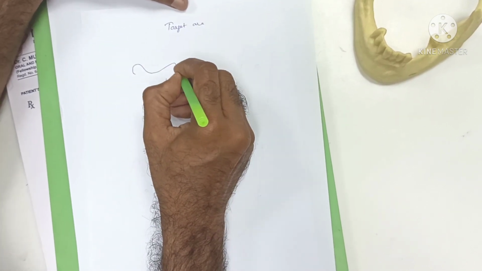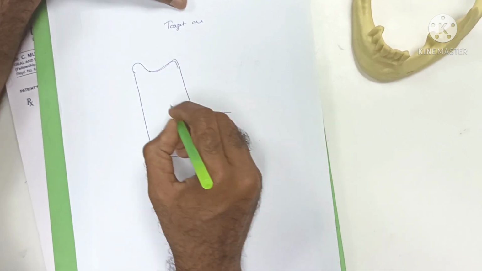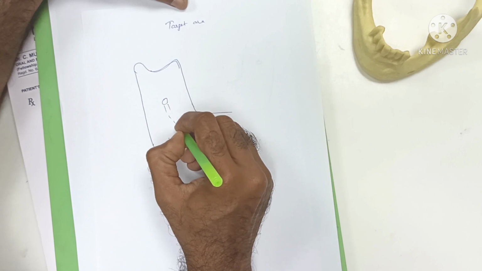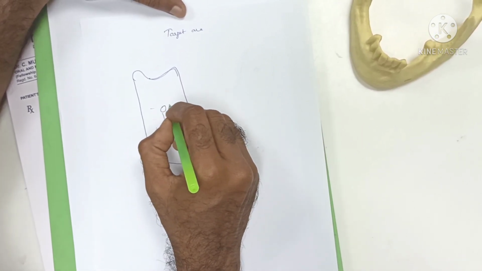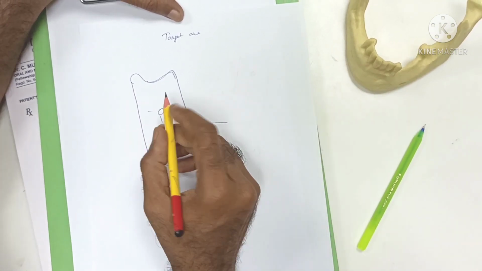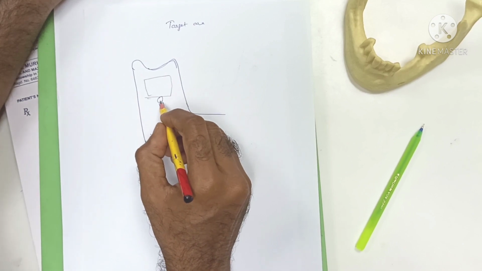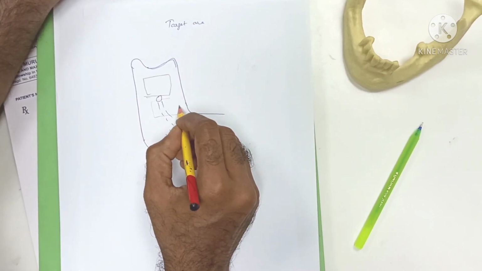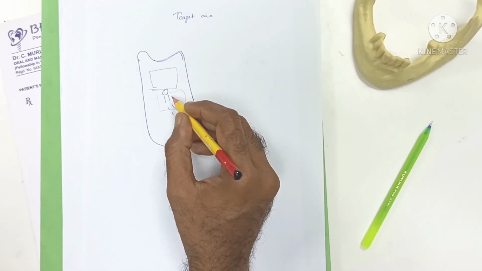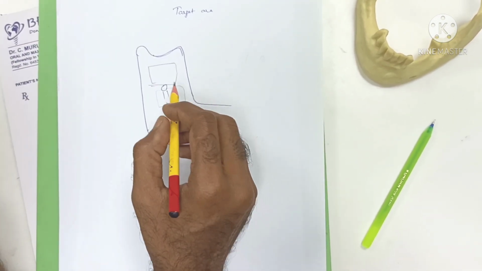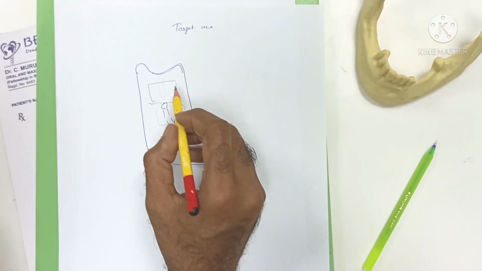So our target area is, this is the ramus, this is the foramen, the nerve goes here, above the inferior nerve foramen. This area is our target. If you deposit the solution below the foramen, the block won't work because the nerve will be inside the bone. Only above the foramen is the nerve outside the bone, so it will work.